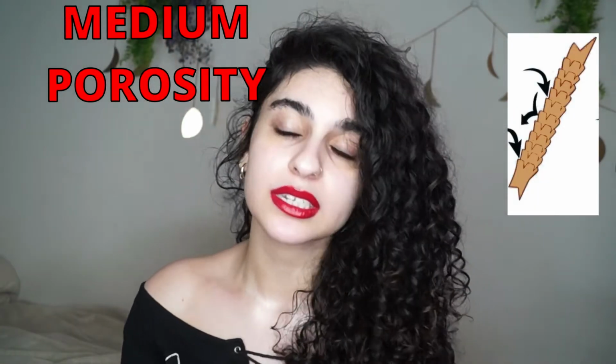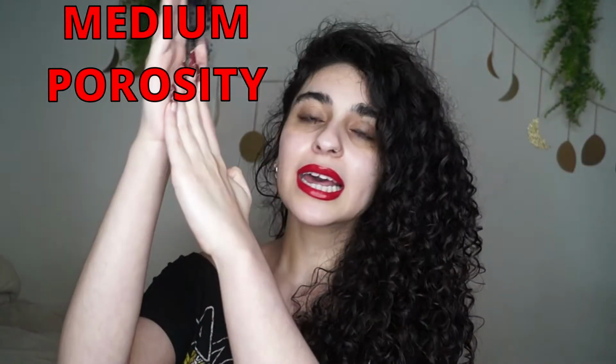Now let's talk about medium porosity. That is actually my porosity. So medium porosity's cuticle lays right in between. So it's not too high, but it's not too low. Medium porosity allows moisture to enter pretty easily, not super duper easily. It takes maybe a minute to get your hair soaking wet in the shower or when you're wetting it, like at the pool or the beach, for example. But since it's not as open as high porosity, medium porosity allows moisture to hold on a bit better and stick onto your hair. So if you have medium porosity, your hair probably holds on to moisture pretty well. You don't have a tough time managing it and keeping it pretty hydrated.